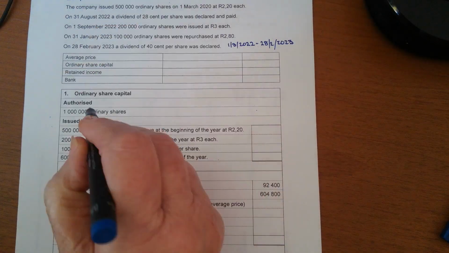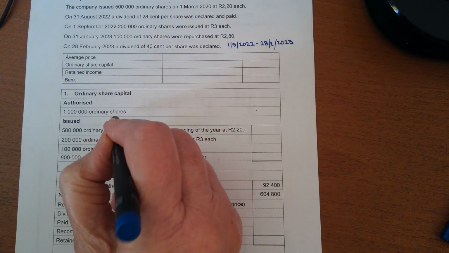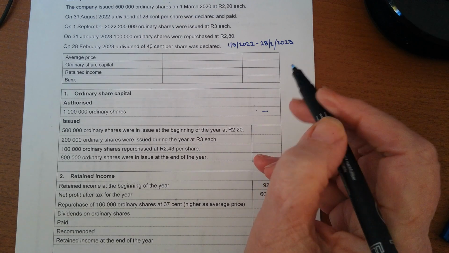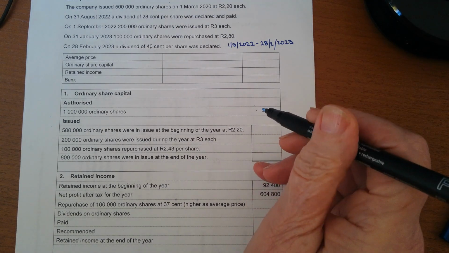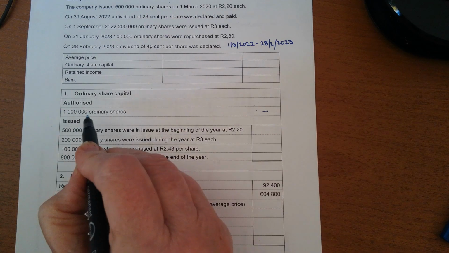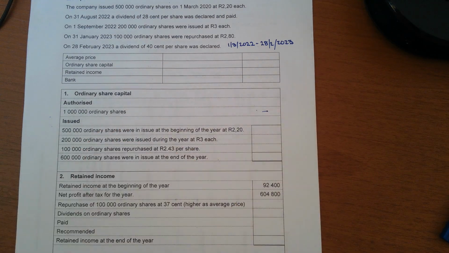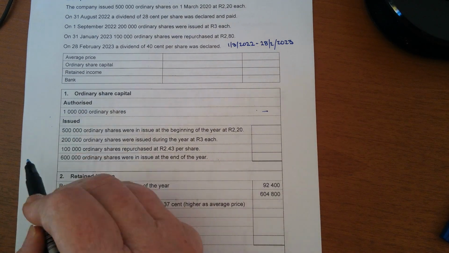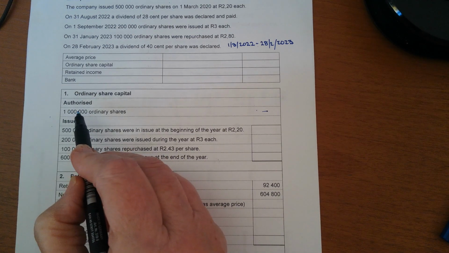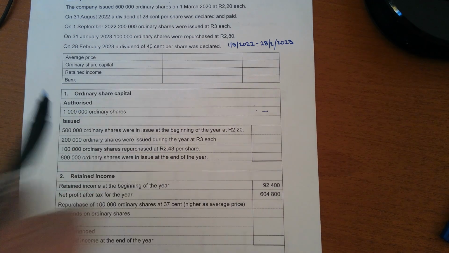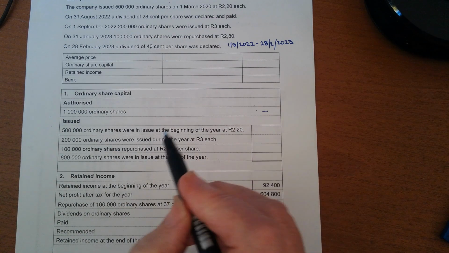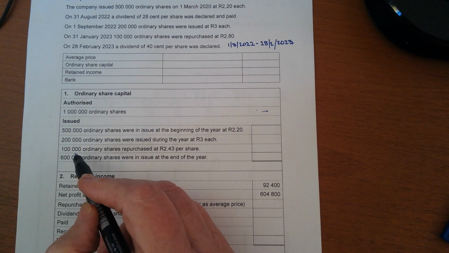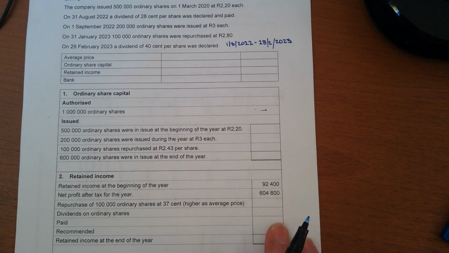Okay, so in my authorized share capital, I will not indicate any amount because we don't know when we're going to issue these shares and at what price we're going to issue it. So the only place where you ever use your authorized share capital is in the note that we're doing at the moment. You will never use this million shares for any calculation to calculate dividends or to calculate what is the value of my capital. We will always do all the calculation on the issued share capital.